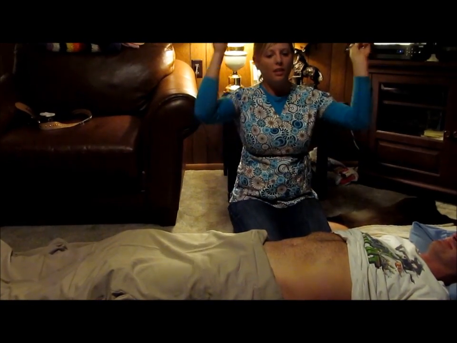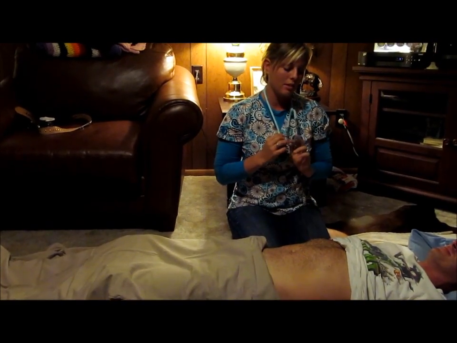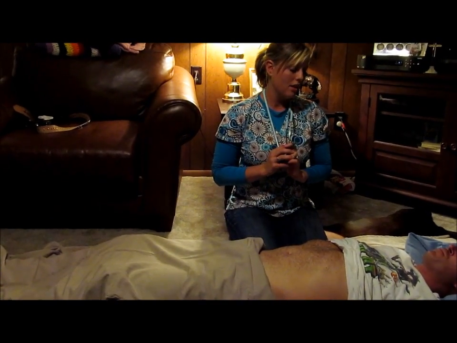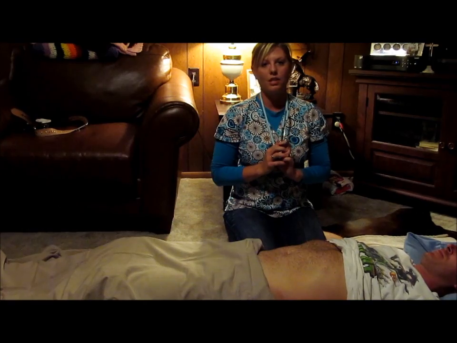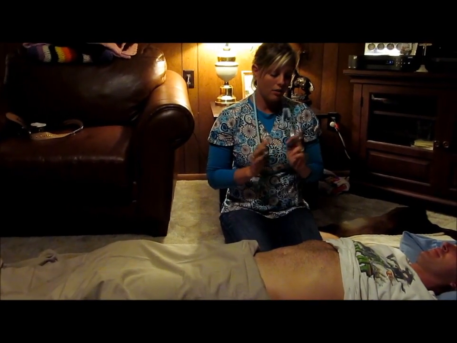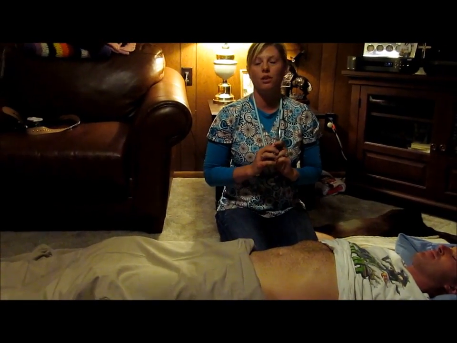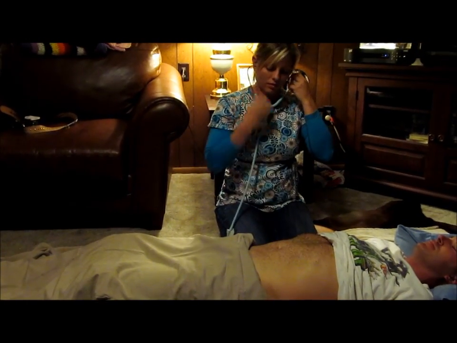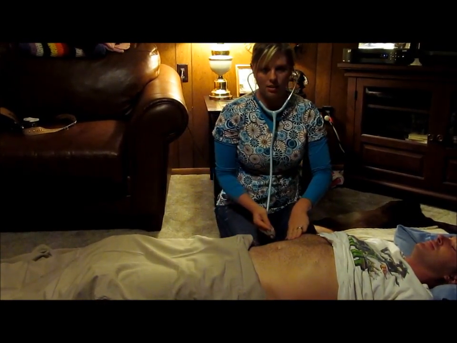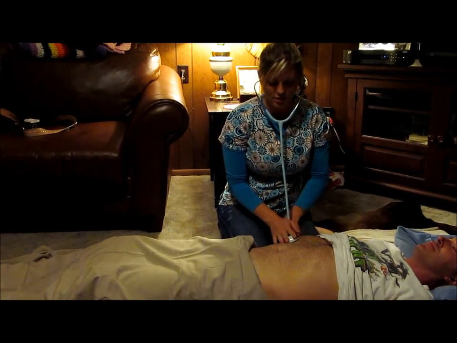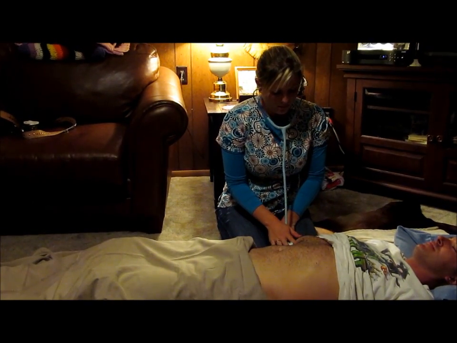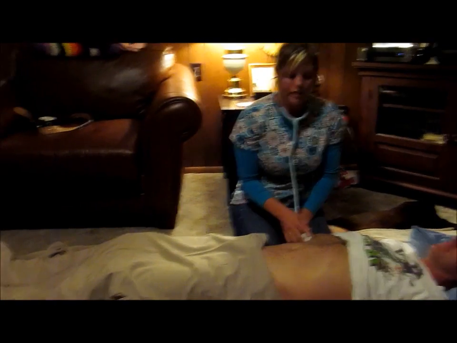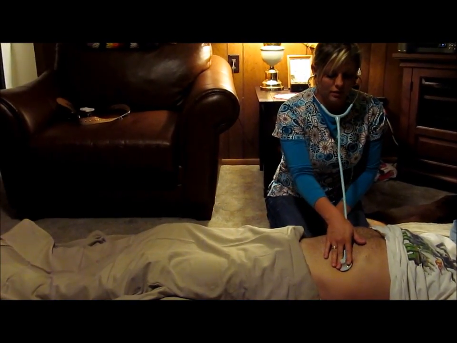The next thing you want to listen for is friction rubs. Friction rubs are coarse, grating sounds that you hear normally over the spleen or the liver, and these are not normal, so those are something that you really want to be listening for. First, I'm going to listen over the patient's right side over his liver. And then on the left side for the spleen.